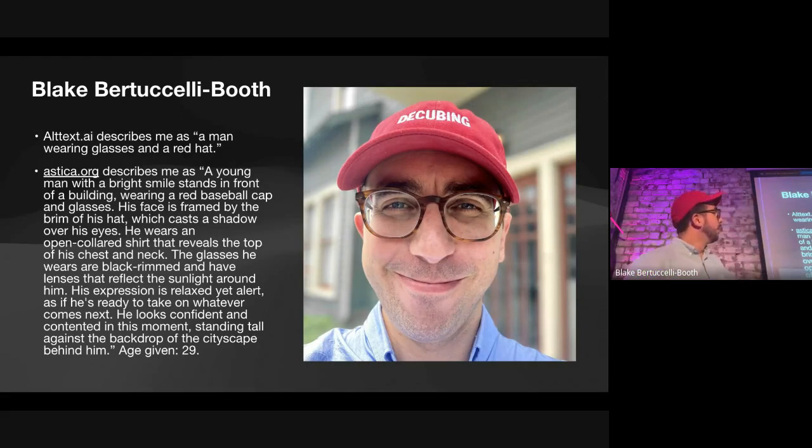Another AI alt text service, astica.org, describes me as a young man with a bright smile who stands in front of a building wearing a red baseball cap and glasses. His face is framed by the brim of his hat, which casts a shadow over his eyes. He wears an open-collared shirt that reveals the top of his chest and neck. The glasses he wears are black-rimmed and have lenses that reflect the sunlight around him. His expression is relaxed, yet alert.